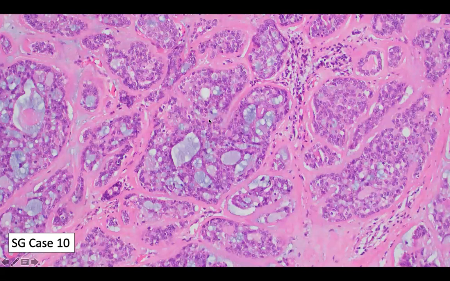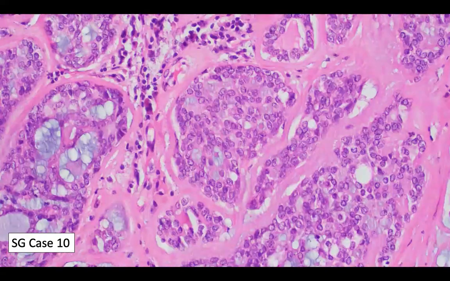Go to high power again, and we can see that these structures are sort of cribriforming, right? And then we also have these sort of tubule structures in the background. So architecturally, it's very similar to adenoid cystic carcinoma. But then we go to higher power, and one thing that should immediately stand out to you is that we're not really seeing those carrots. These cells are not the hyperchromatic, angulated carrot cells of adenoid cystic carcinoma.